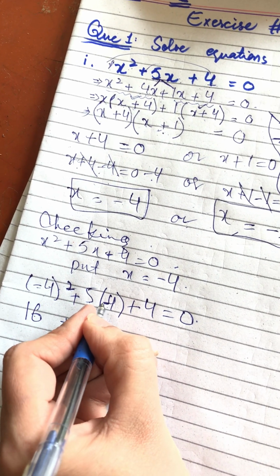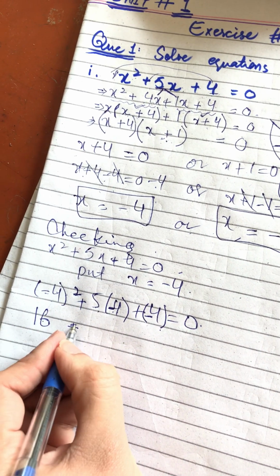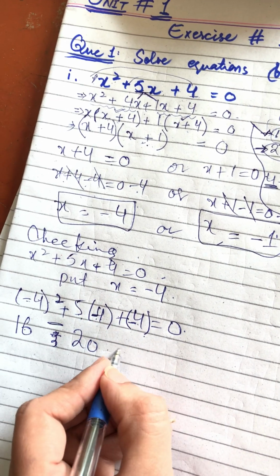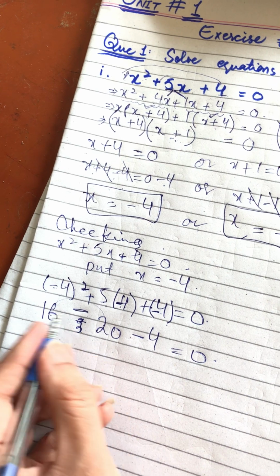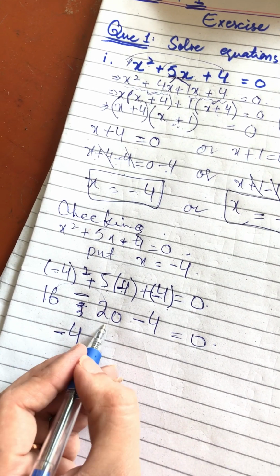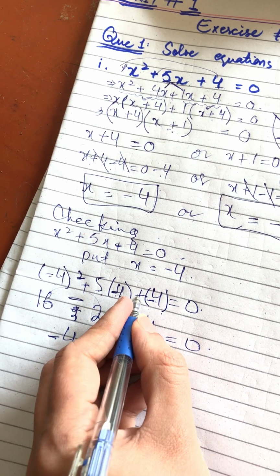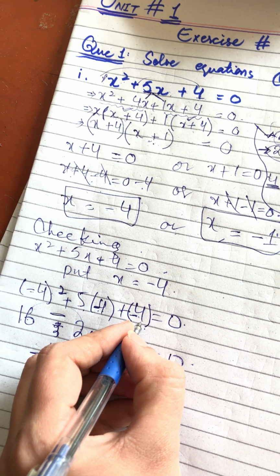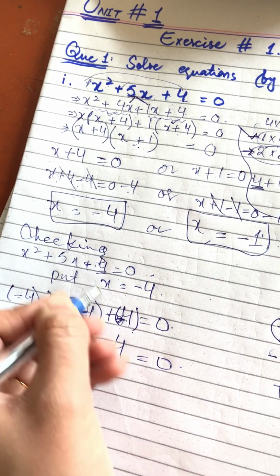Okay, minus 4, we are putting the value of minus 4. So minus 4 plus minus minus 5 4s are 20 plus minus minus 4 equals to 0. 16 minus 4, 20 minus 16, it will be 4, but with negative sign because 20 is the greater value. Minus 4 and plus 4. It's the constant term, not the value of x.